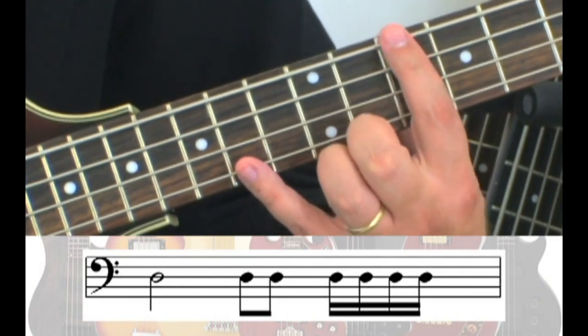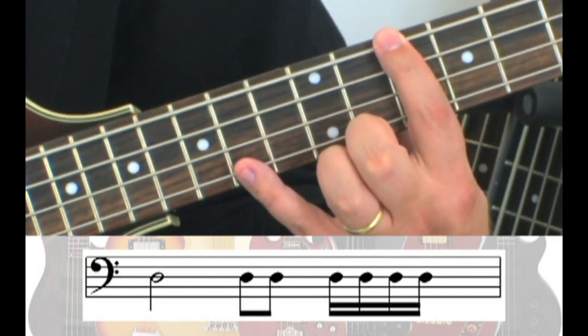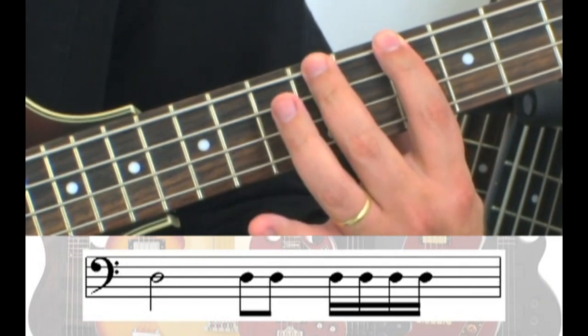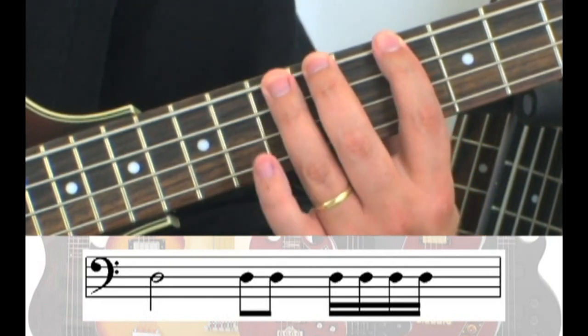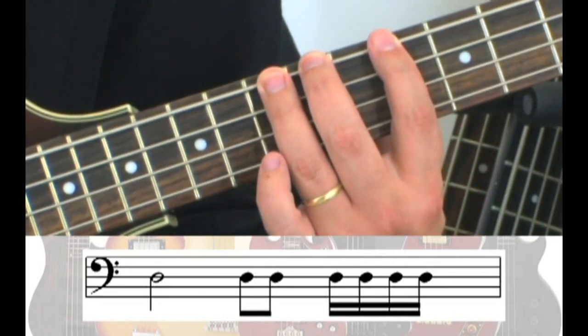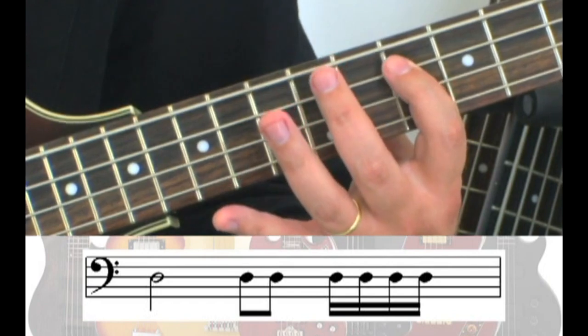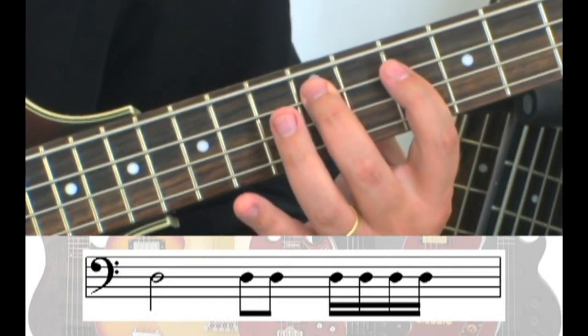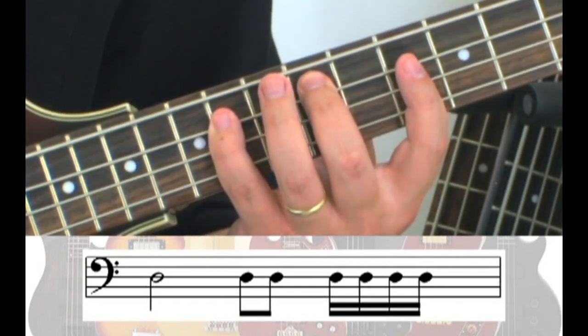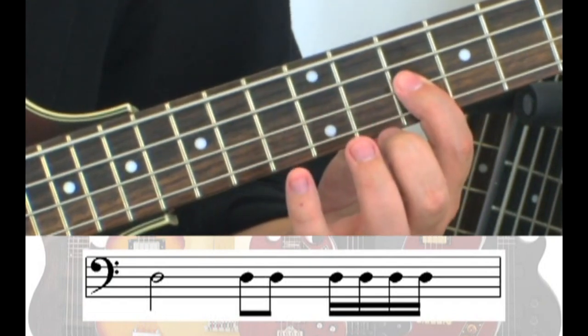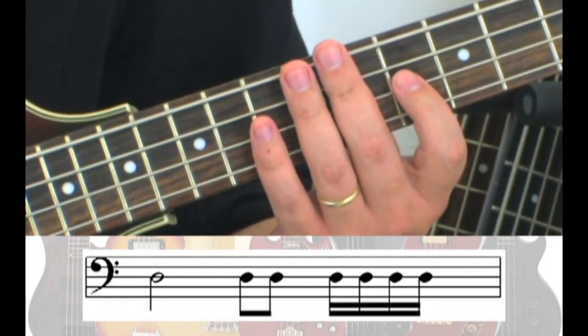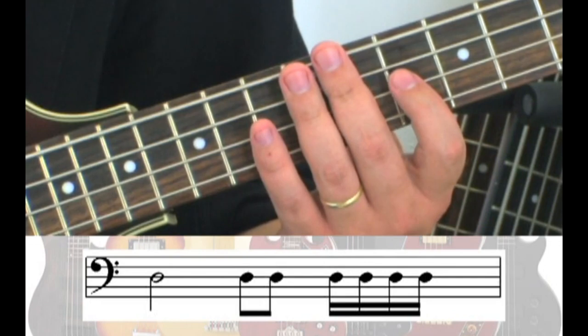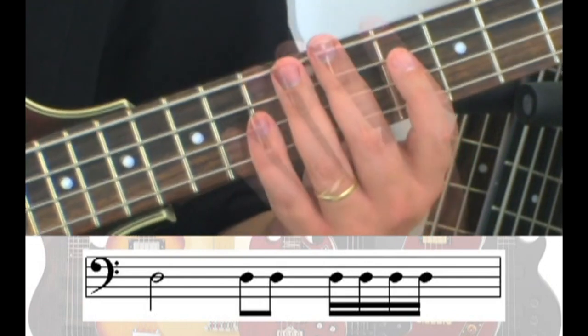Hold the half note for counts 1 and 2. Play an eighth note for the 3 count. Play an eighth note for the and count. Play a 16th note for the 4, 16th note for E, 16th note for and, 16th note for A. The total beats is 4 beats. Here is rhythm 1 applied to the D or 2nd position.